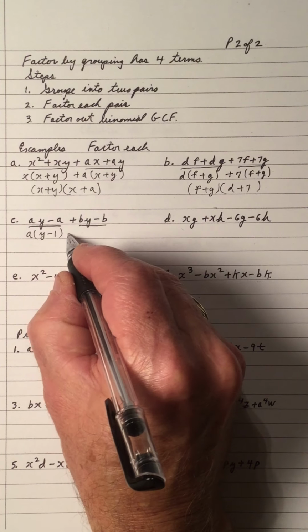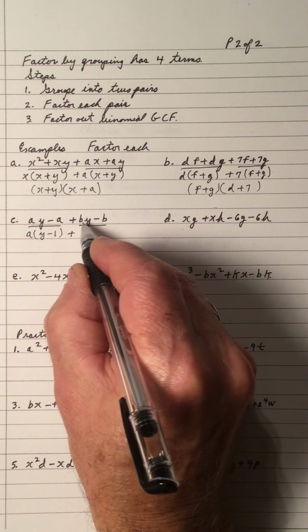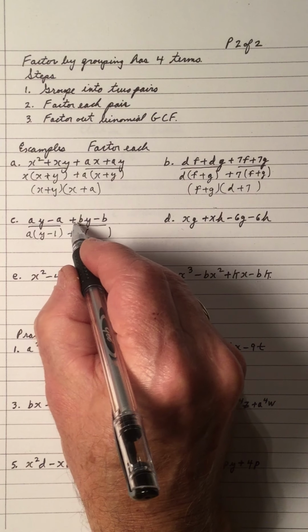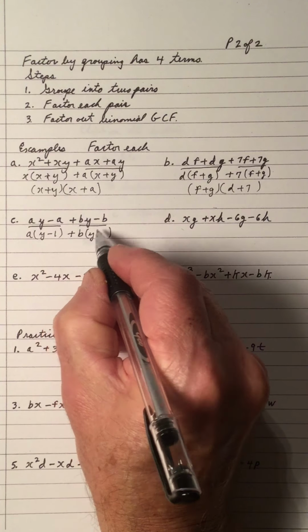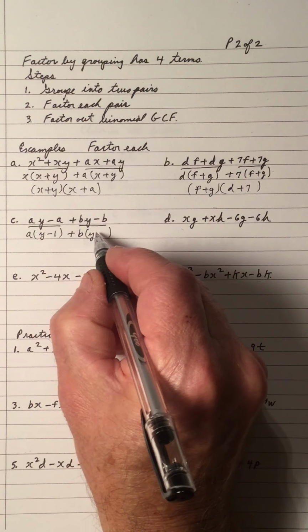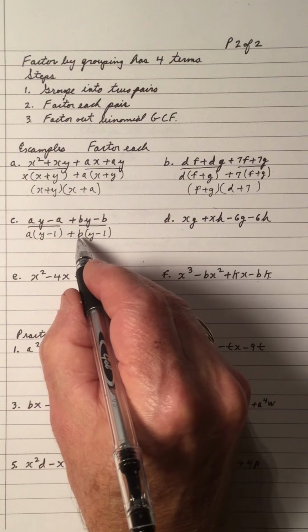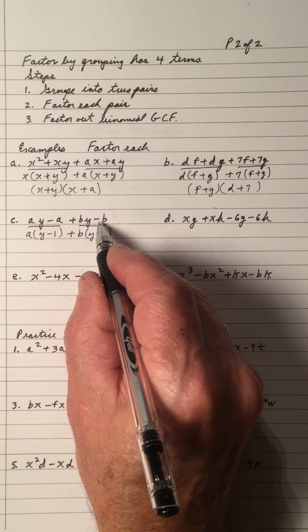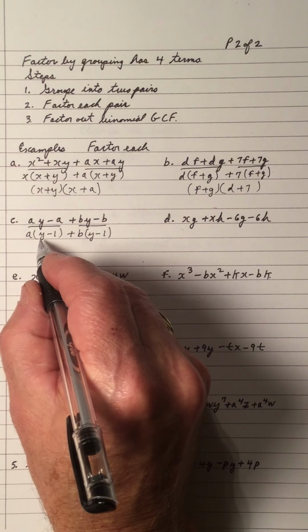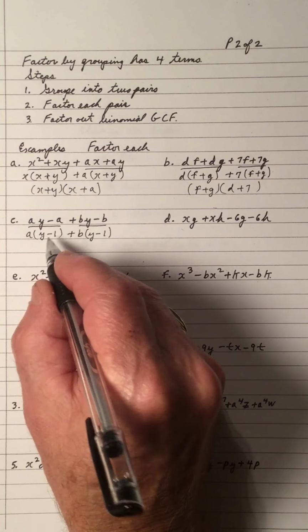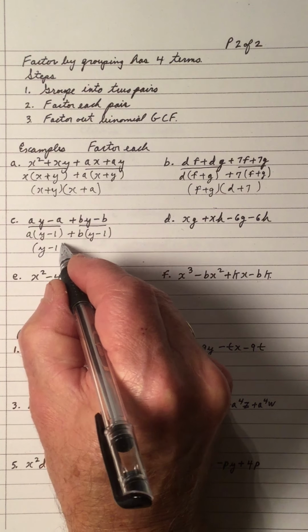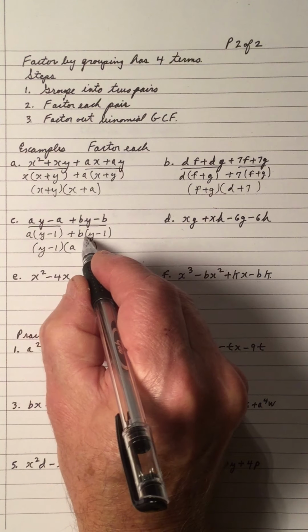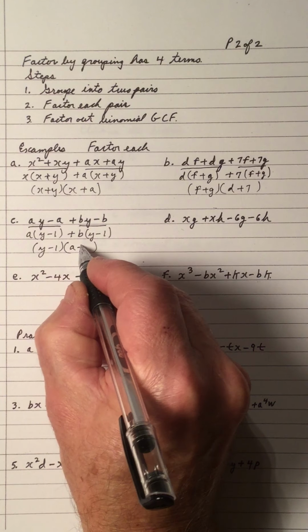And I have a plus here, so I put down the plus. And I see a b that's common to these 2 terms, so plus b. So positive by divided by positive b is y. Negative b divided by positive b is negative 1. Multiply back. As a check, b times y is by, b times negative 1, negative b. And I have a binomial GCF that's common. So what's common is y minus 1. When we take the y minus 1 out of the first expression, we get an a. When we take the y minus 1 out of the second expression, I get a plus b.